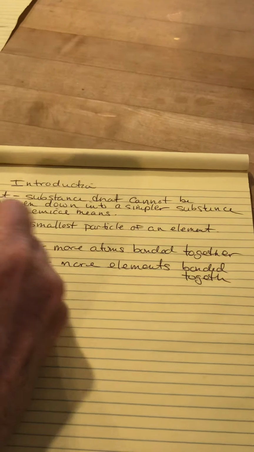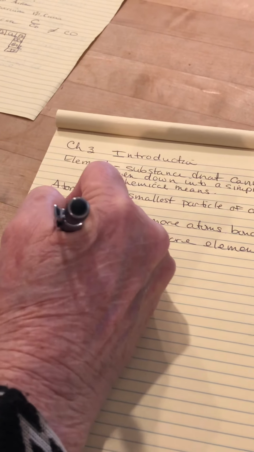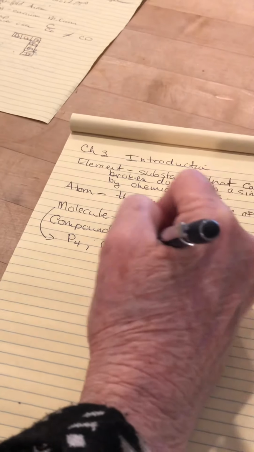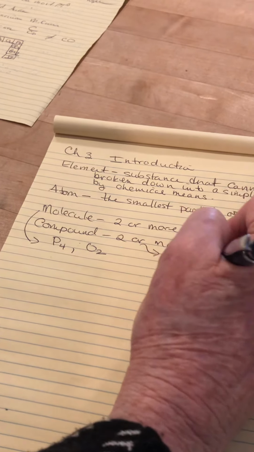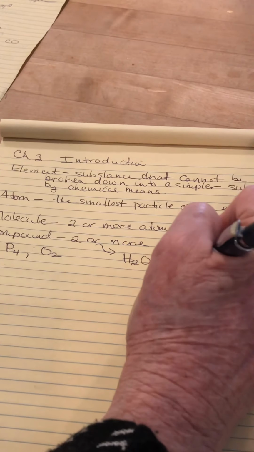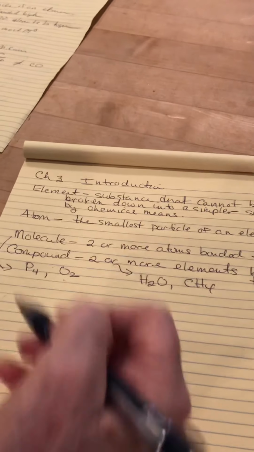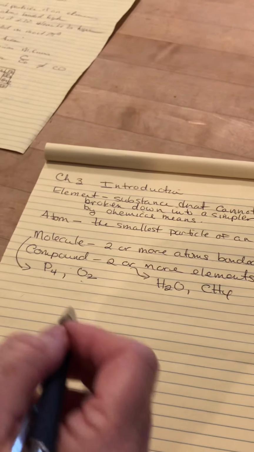So for instance, a molecule would be something like P4 or O2. A compound is something like water, H2O, or methane, CH4. Here you have the same thing, here you have two different things. You could have three or more things bonded together as well, but we'll get to that later.